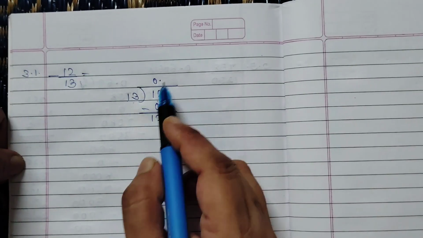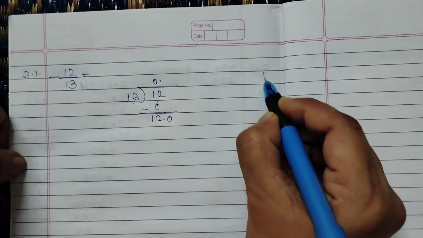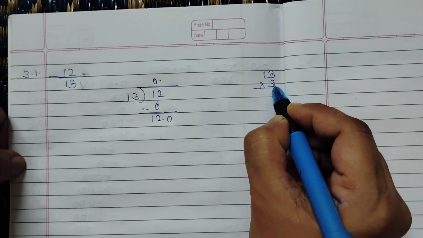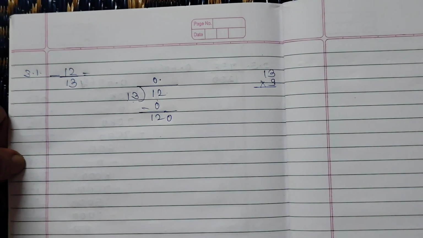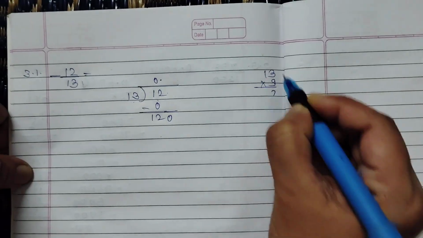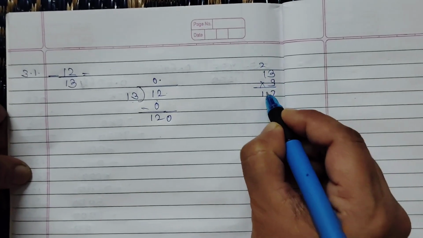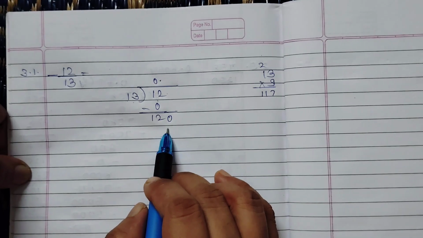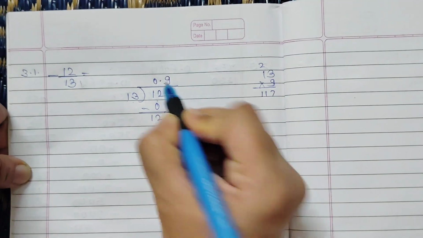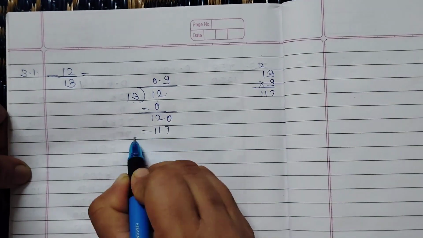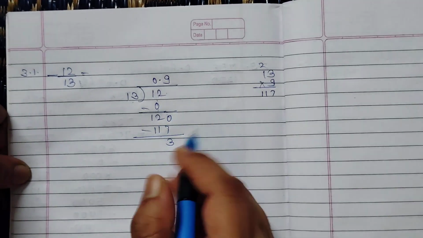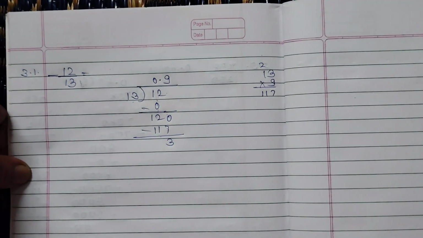Now 13, how much are 120? So we do 13 nines are. So 9 threes are 27, 117 we get further, because 13 tens are 130. So 13 nines are what we get? 117. So when we subtract 120 minus 117 we get 3.